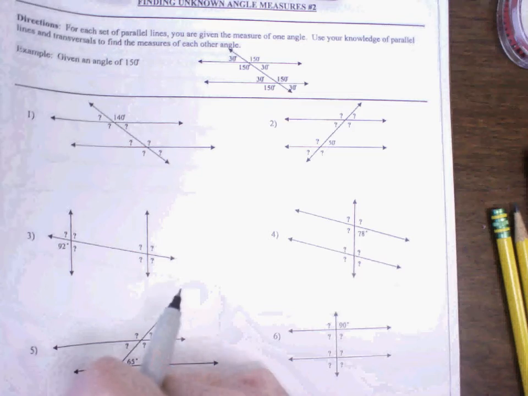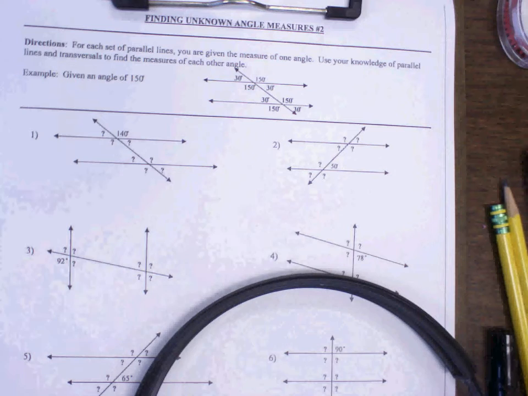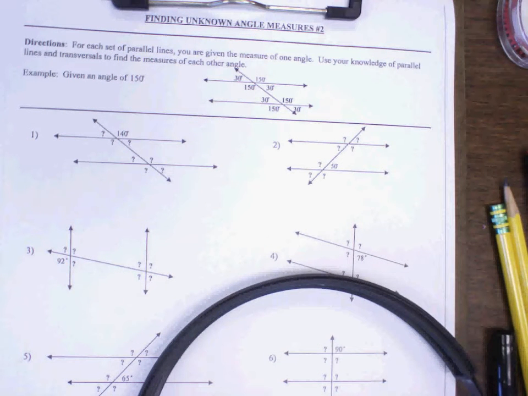All right. This is the next one, right? I want you to do 1 and 2 as a group. All those angles that have question marks need to have an answer. Go. 1 and 2 as a group. Go.